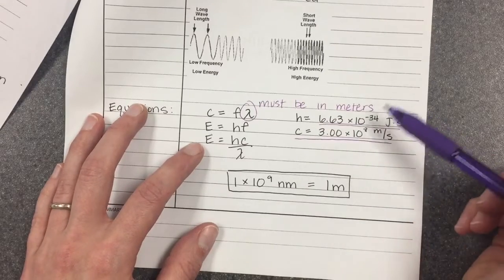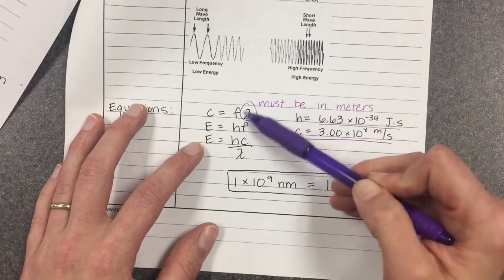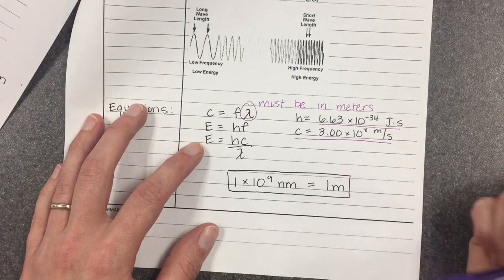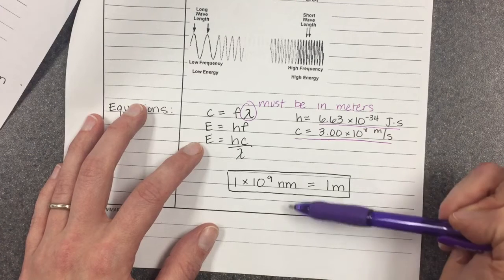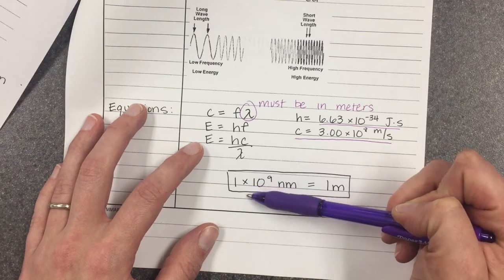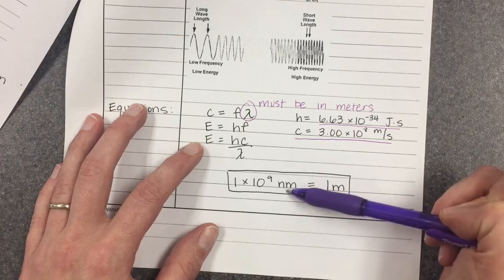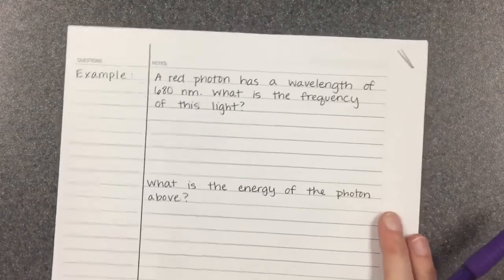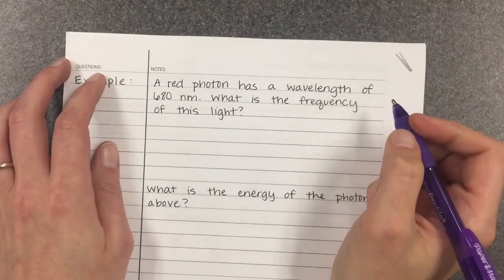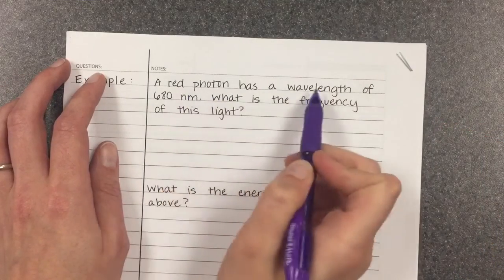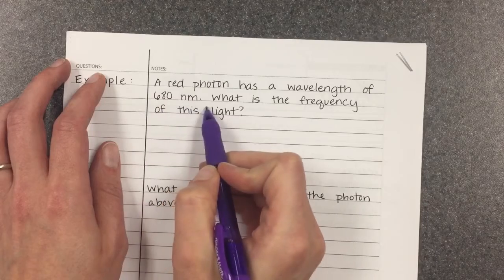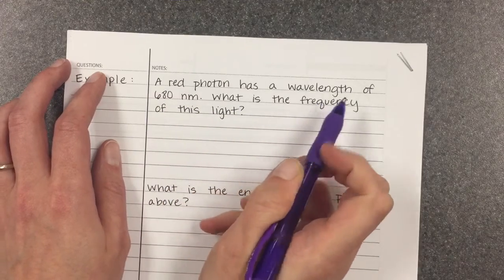So one of the things we have to keep in mind is that our wavelength always has to be in meters, but we may be given a value in nanometers. If so, we're going to have to do some dimensional analysis to convert it from nanometers to meters. And on the back of your notes, there's an example where we have to do that. So in this example, the red photon of light has a wavelength of 680 nanometers. What is the frequency of this light?